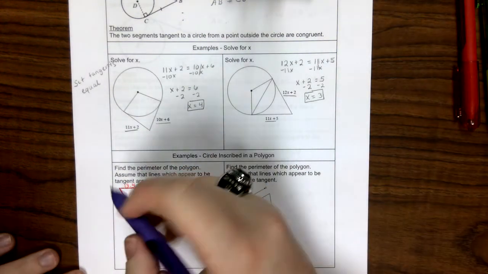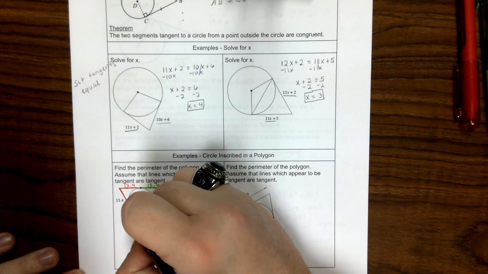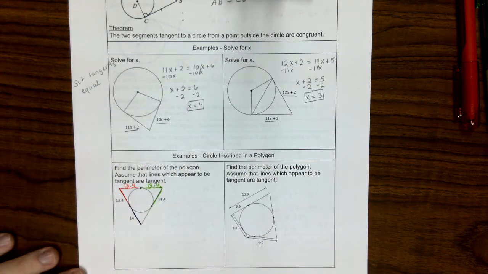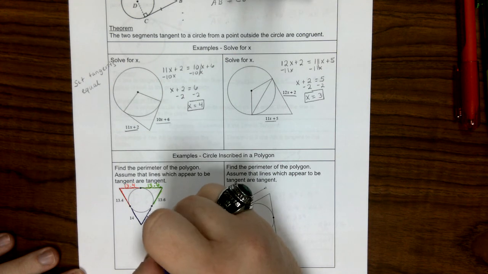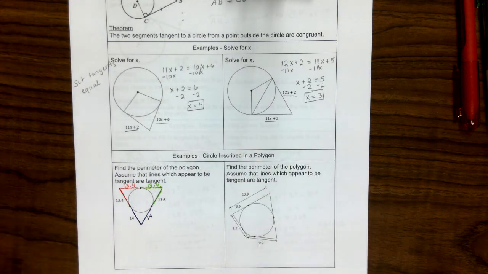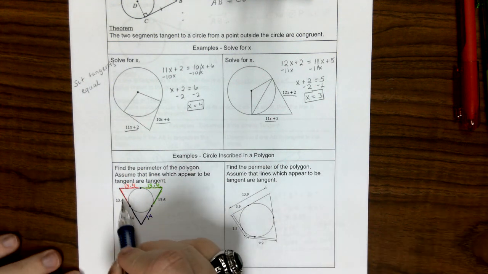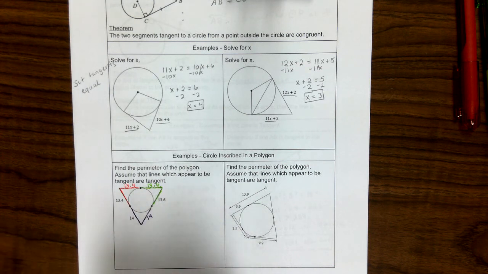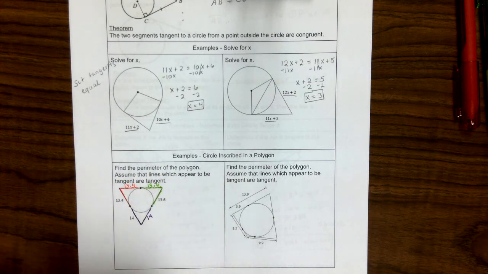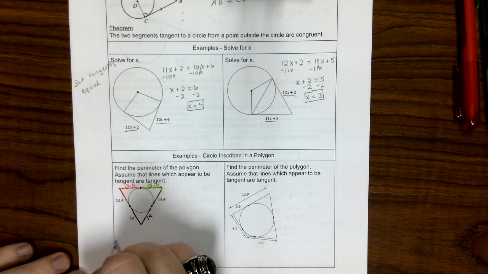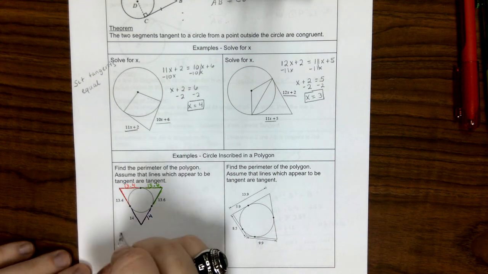And now down here in purple, they told me that this one was 14. He shares with that tangent, and so that has to be 14. Now, notice we have every little piece of this outside triangle known. And so remember, perimeter is just you add up all the lengths around. So we'll add all these up. We have two 13.4s.